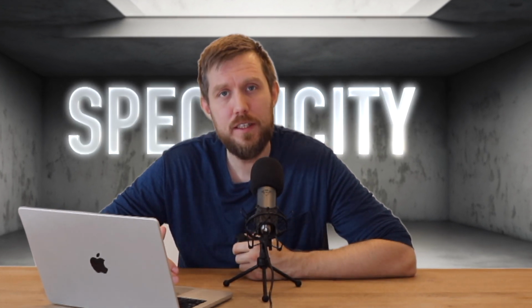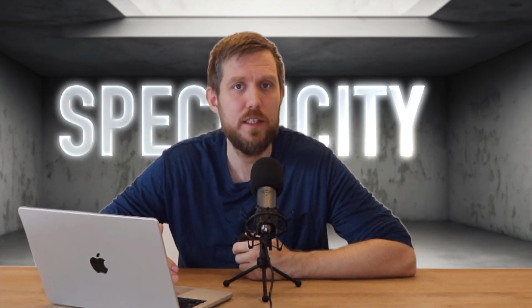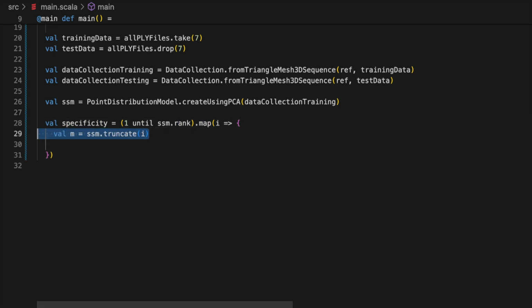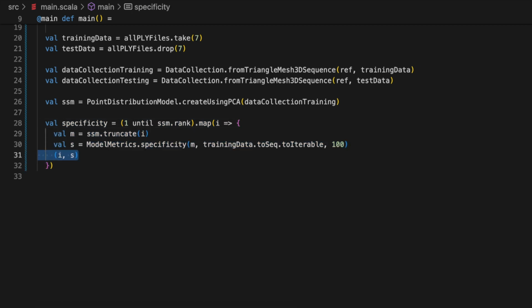For the specificity, we can use the function available in Scalismo's model metrics. To calculate the specificity value, we pass in the training data and not the test data. We then specify a value describing the number of samples that the function should take. The higher this number is, the more precise the specificity number will be, but it will also take longer time to calculate. So I usually use a value of at least 100.